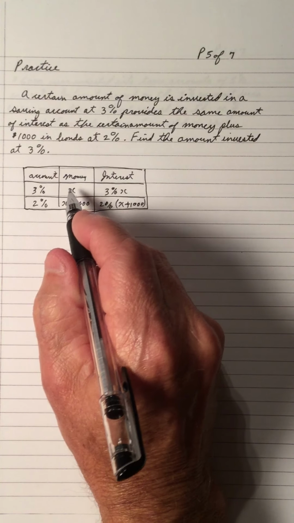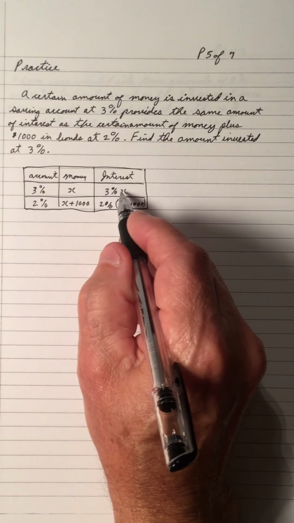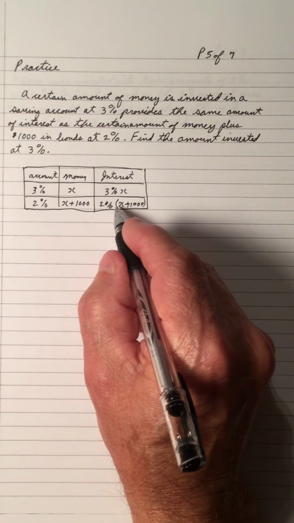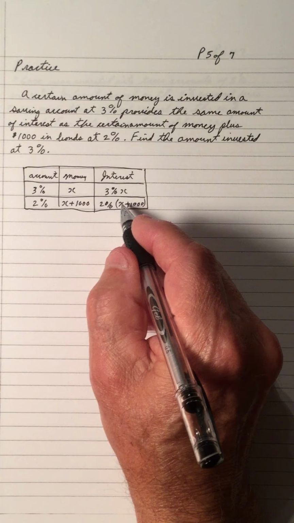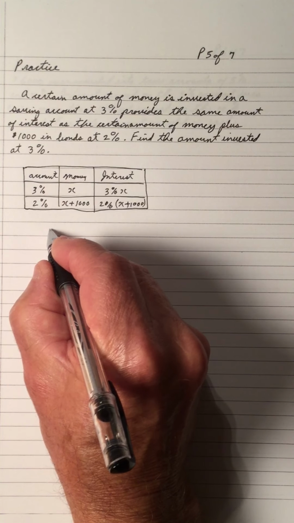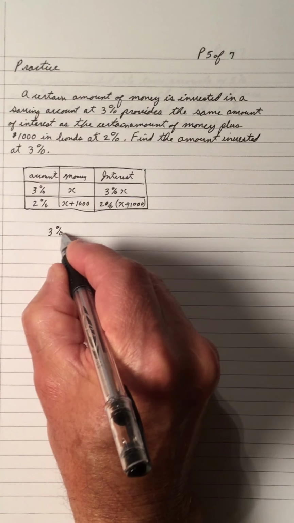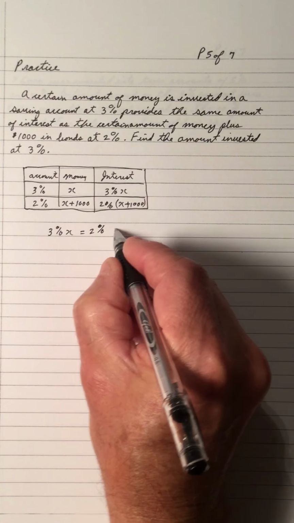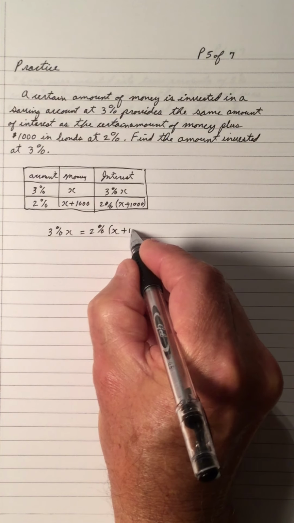So that's principal times rate, and there's the interest for 3%, the interest for the 2%, and it says they're equal. So that means instead of adding up like in the previous problem, 3% of x is equal to 2% of x plus 1,000.